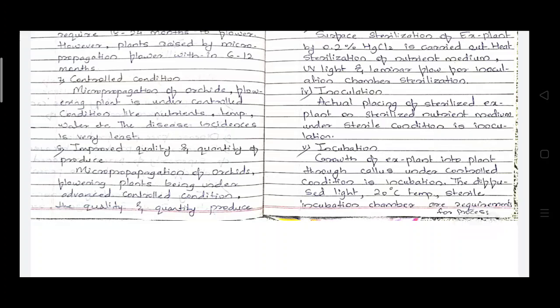That controlled room, which is also called the incubation chamber, we call the incubation room. In that incubation room we can place this plant, and the explant will grow as a callus. The explant and plant cells that we keep in the test tube grow there, and callus formation takes place. That is incubation.